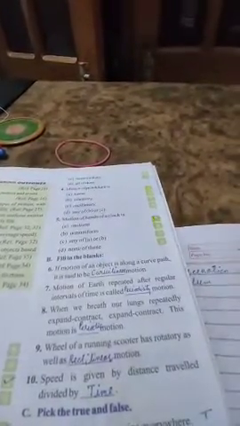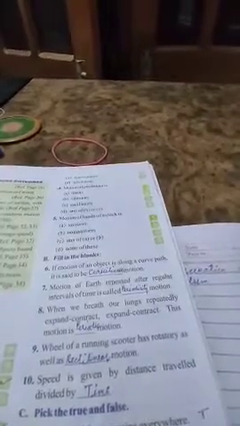Motion of earth repeated after regular interval of time is called periodic motion. The answer is periodicity. Now move to 8th. When we breathe, our lungs repeatedly expand, contract, expand, contract. This motion is periodic motion. The answer is periodic motion.